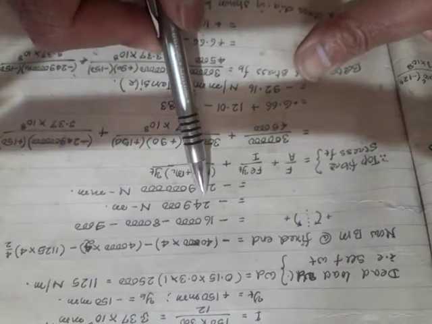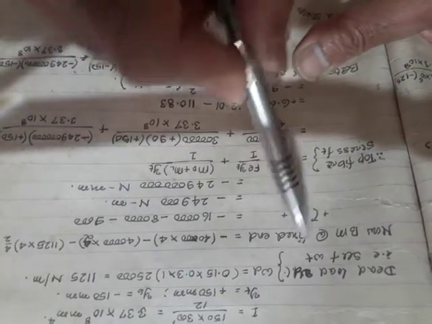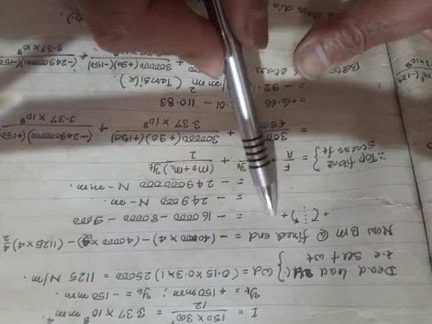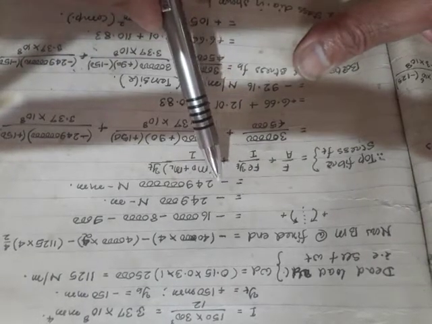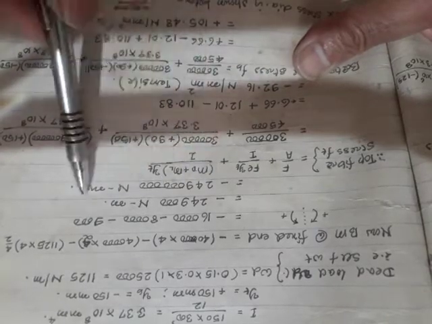So it is minus 249000, because according to this sign convention, the bending moment is minus in case of cantilevers.